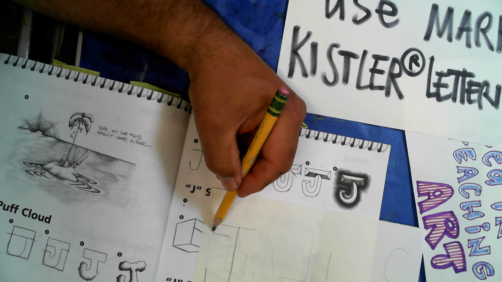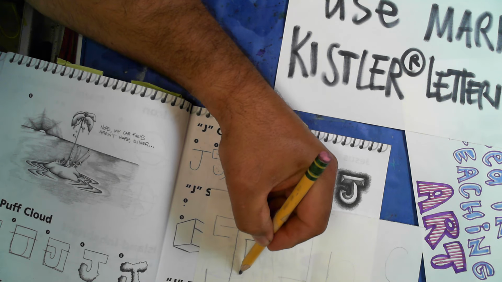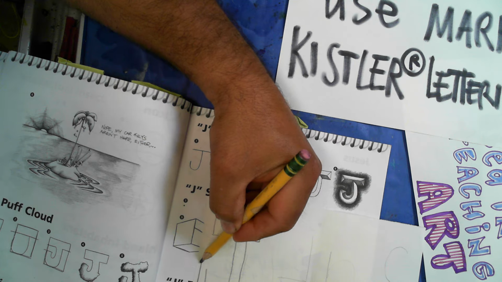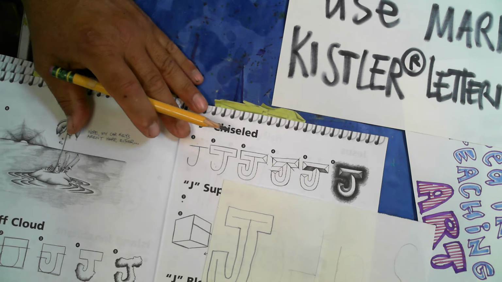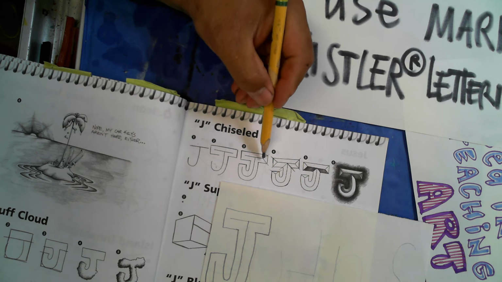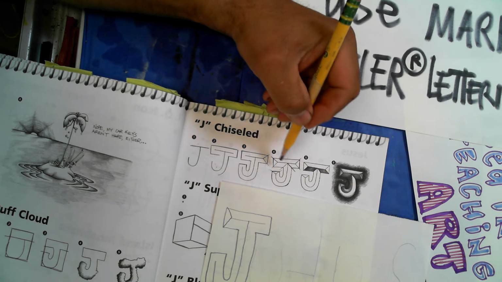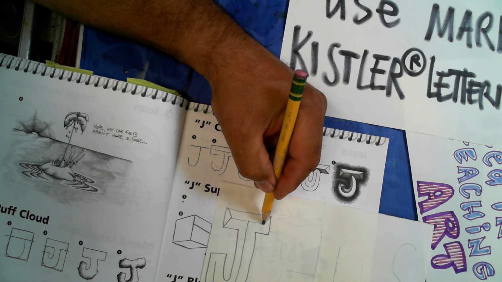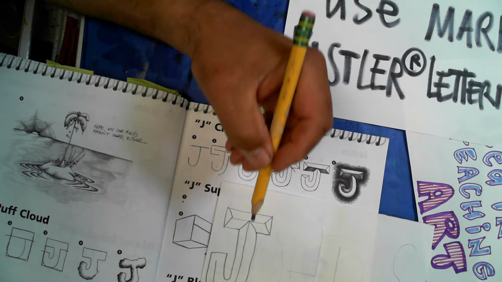Now I'm going to do what I talked about before, where we create a bubble letter. Now I've created my bubble letter. Now he adds corners, and there's going to be corners all around. Everywhere there's a corner on my J, I make a corner.